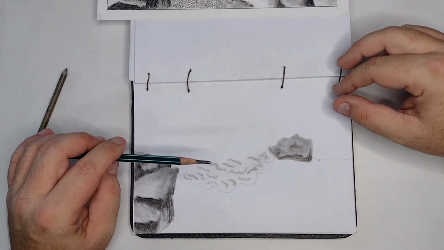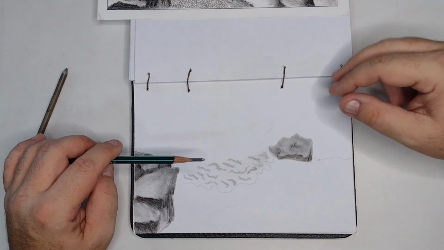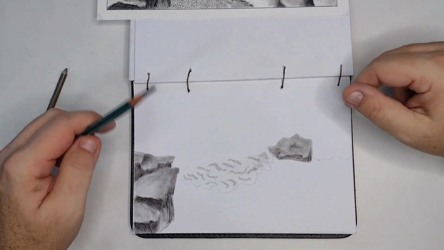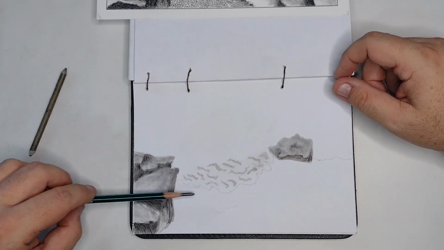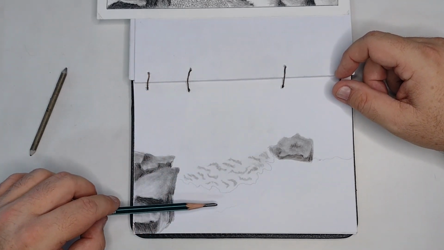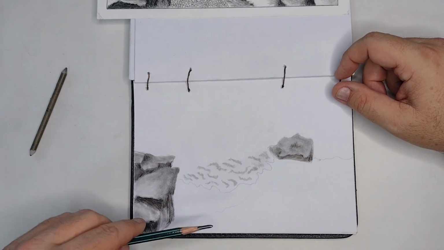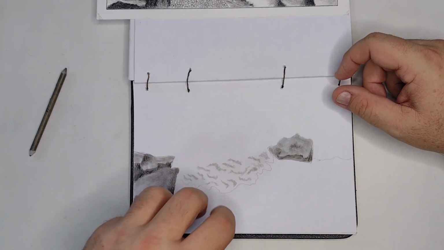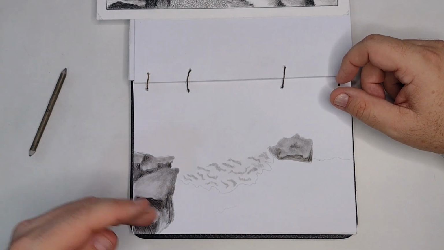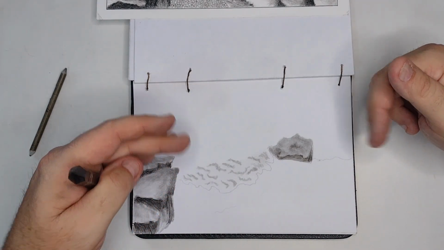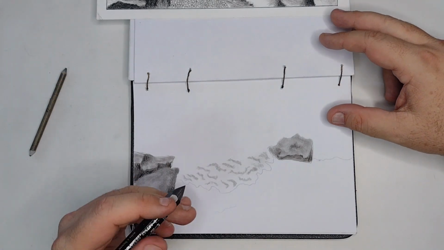And then you see it's not so easy to see the texture because this area is white and also this area is white. And as soon as you start creating something here, you see that the texture stands out.